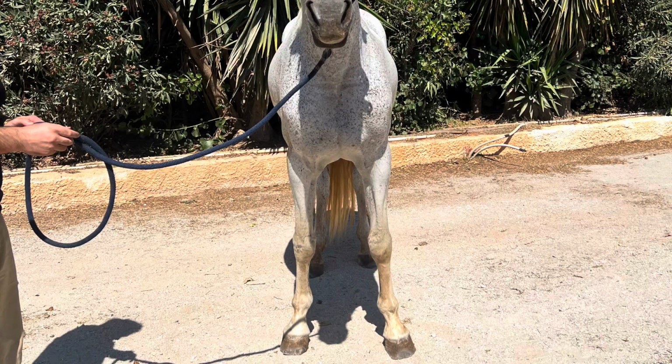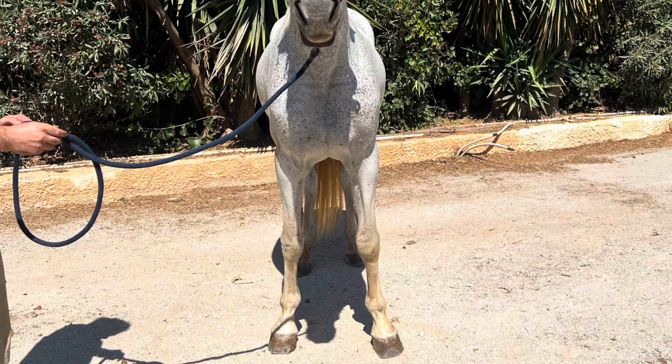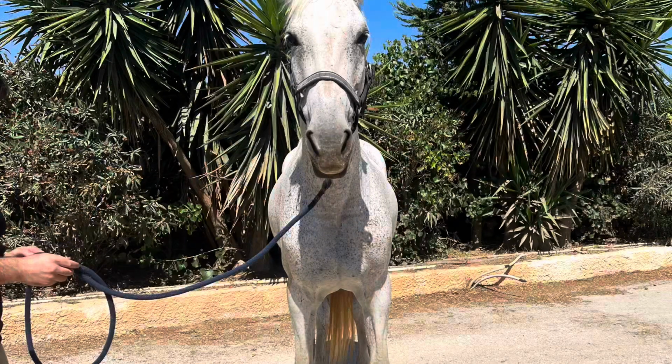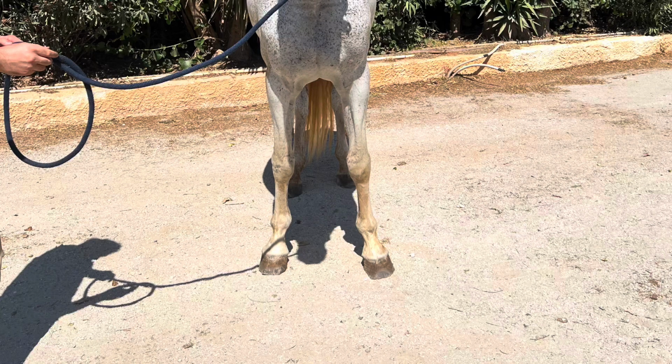And we can see these signs again from the front, the atrophy of the shoulder. And in addition, we can see that she's standing with her forelimbs quite wide apart, trying to offload the right forelimb and redistribute her weight.